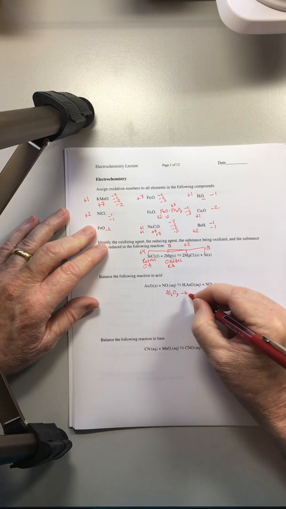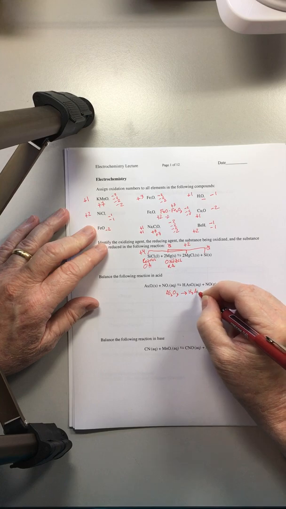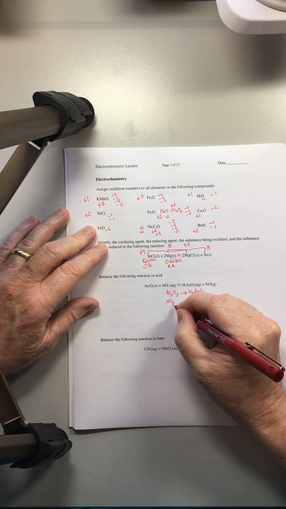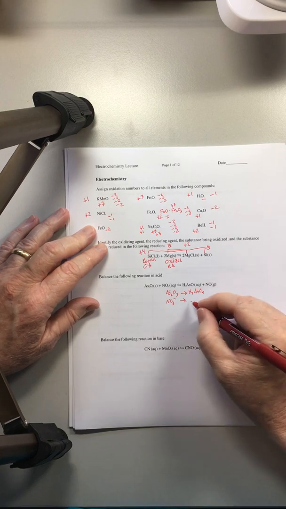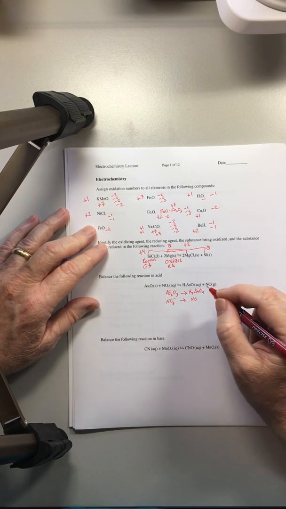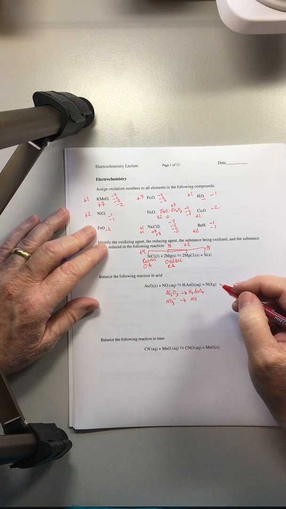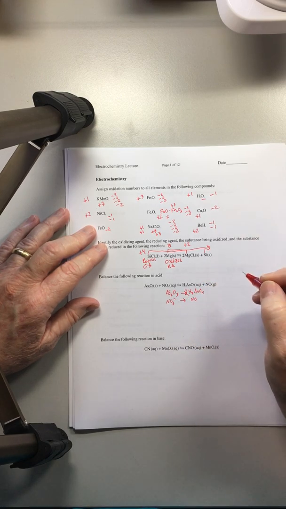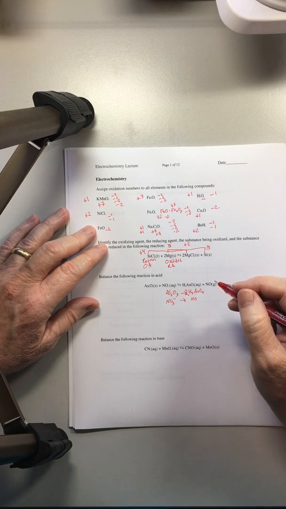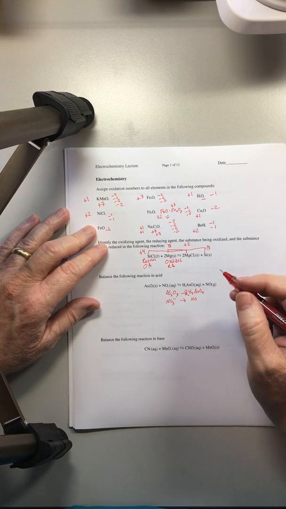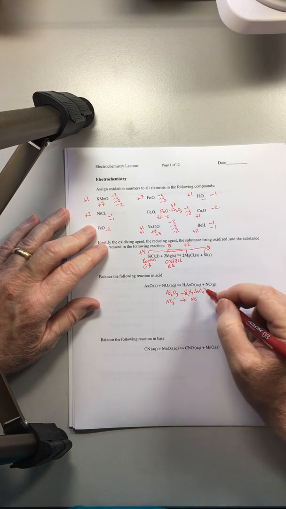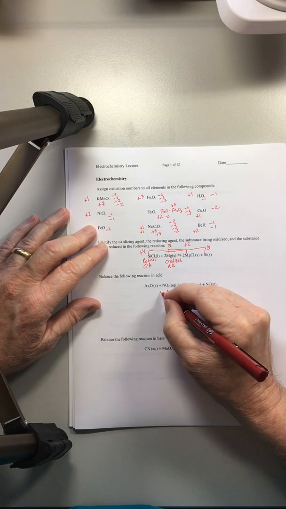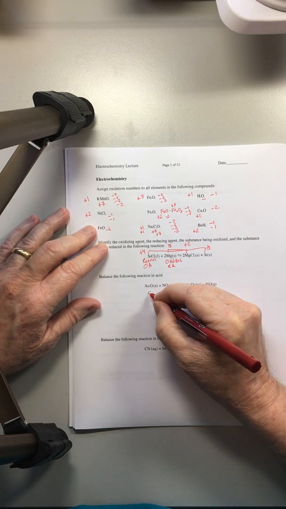As2O3 gives you H3AsO4, and NO3- gives us NO. Balance everything except the hydrogens and the oxygens, so I have to put a 2 there. That's going to affect a lot of things, actually. Next thing is to do oxygens. So 2 times 4 is 8. I've already got 3, so I'm going to add 5 waters.